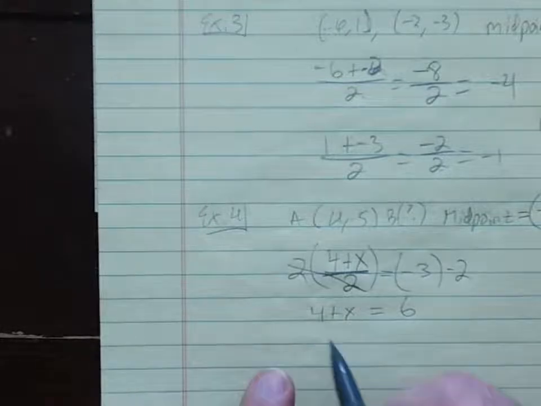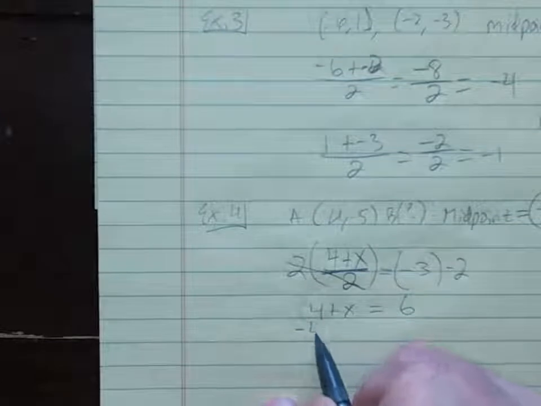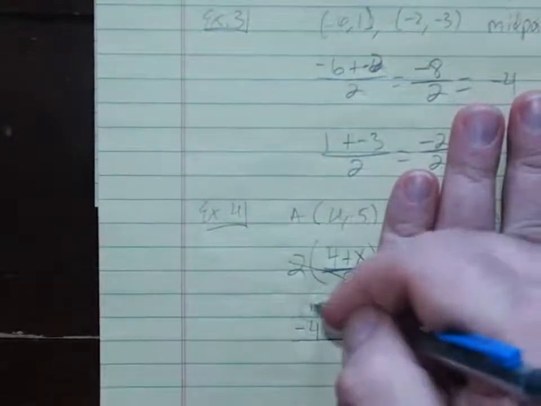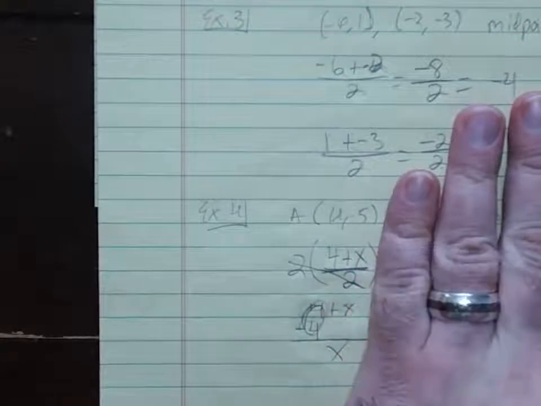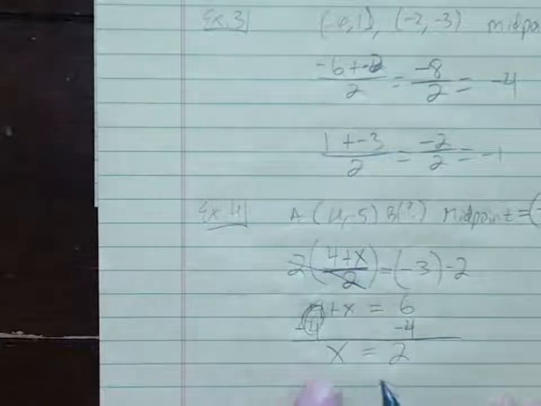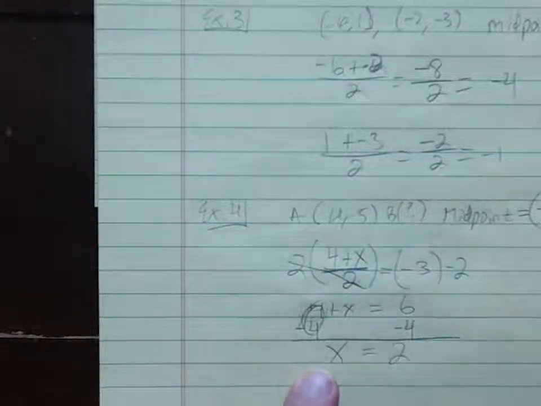How do I get x by itself? Well, I need to cancel this positive 4. The opposite of positive 4 is negative 4. On the left side, 4 minus 4 is 0. 0 plus x is x. On the right side, 6 minus 4 is 2. So it looks like the x value of B is 2.